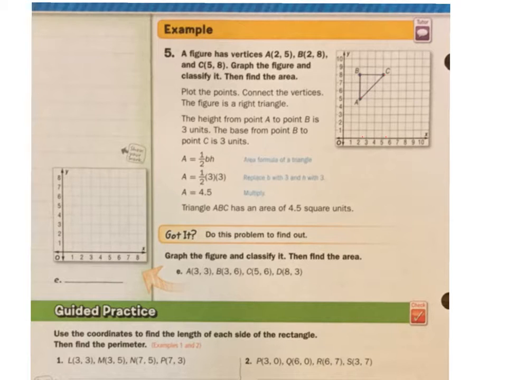Okay. The height from point A to point B is 3 units. So this right here is 3. And the base from point B to C is 3 units. Okay. So if we want to find the area of it, it's base times height times a half, which, that formula, you put that in. 3 times 3 is 9, times a half is 4.5.